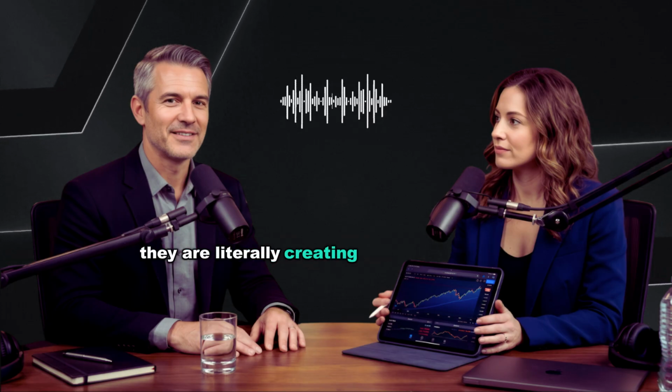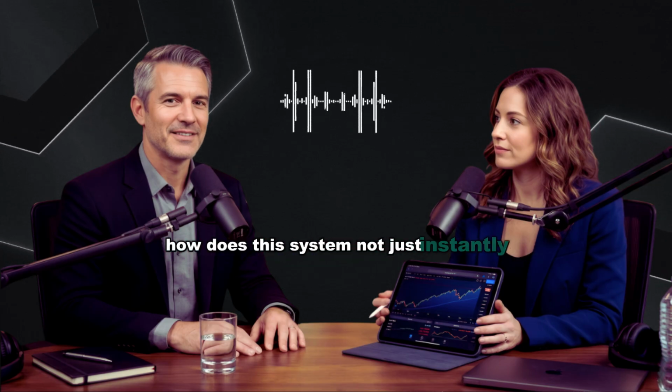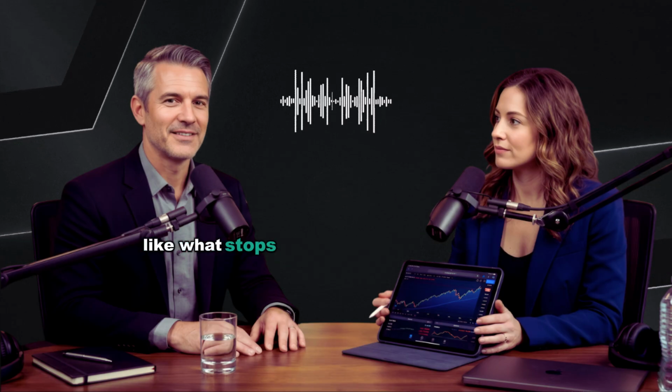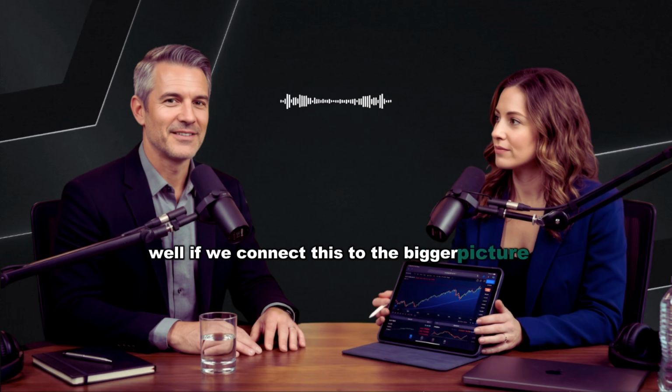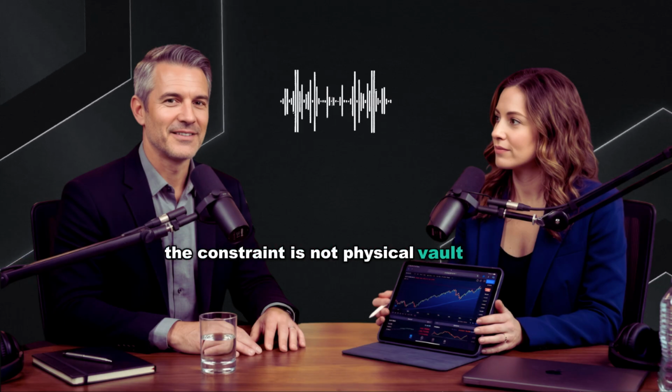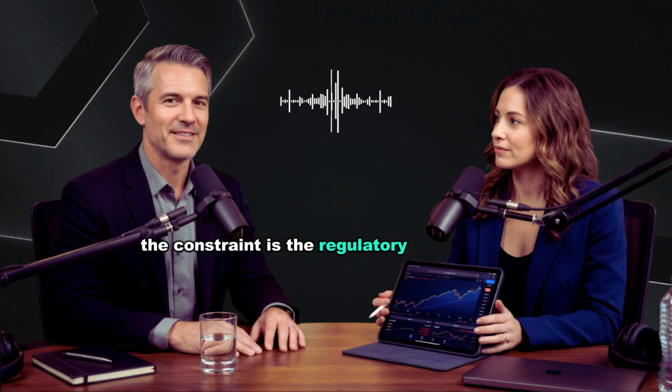They are literally creating credit out of thin air. How does the system not just instantly collapse? Like, what stops a commercial bank from just writing infinite loans to generate infinite interest? Well, if we connect this to the bigger picture, the constraint is not physical vault cash. The constraint is the regulatory capital buffer.